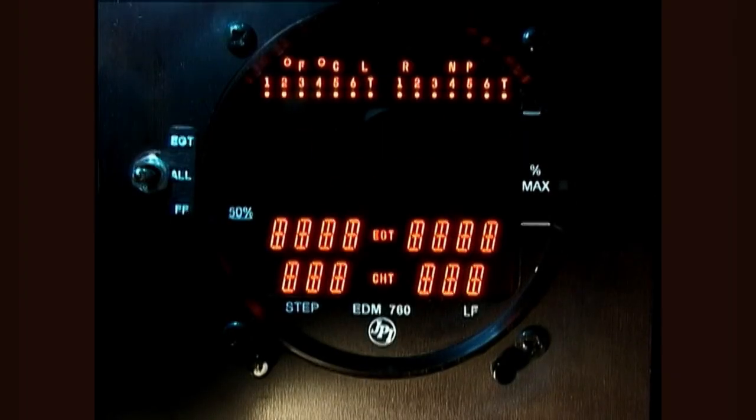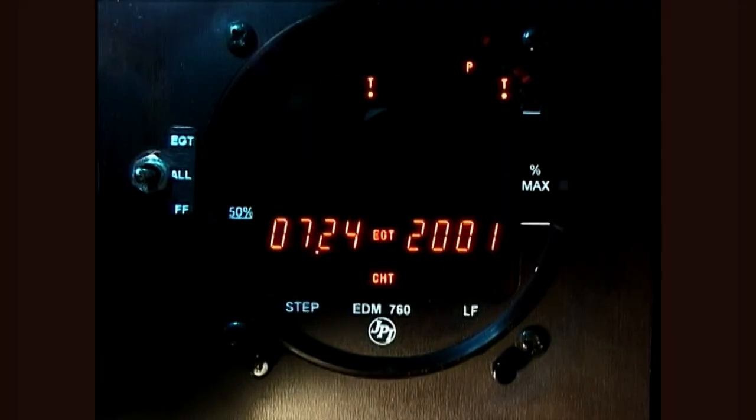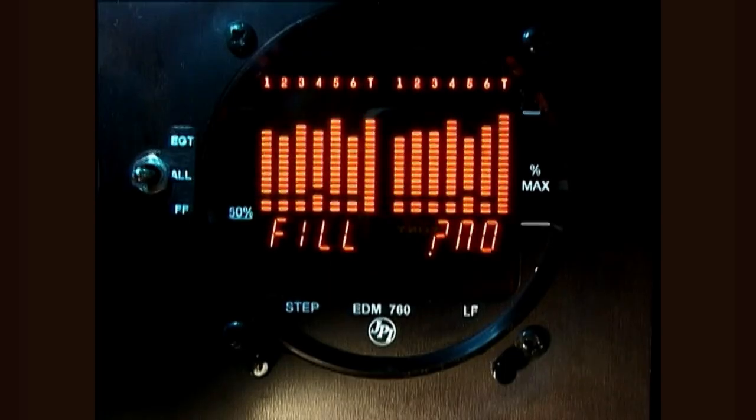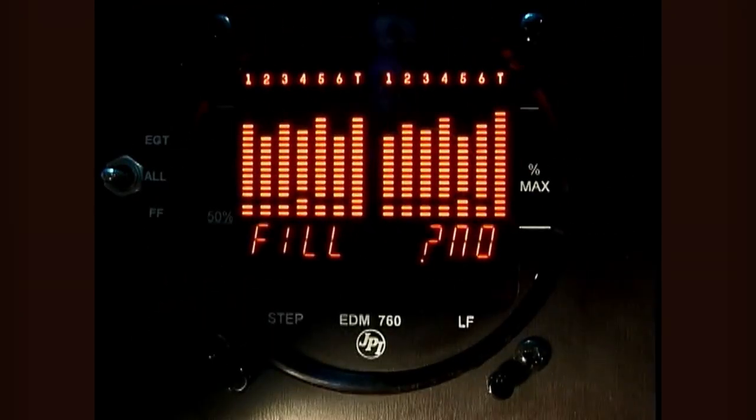When you first turn on the EDM 760, you will be asked if you filled, added, or removed fuel from the tanks. If you tap Step, your answer is no, if you have not changed the amount of fuel on board. If you have added fuel, tap Lean Find. You will see the total capacity of your main tanks.